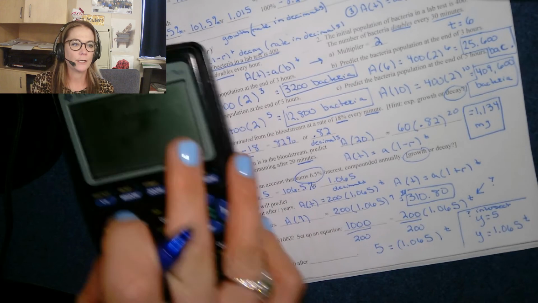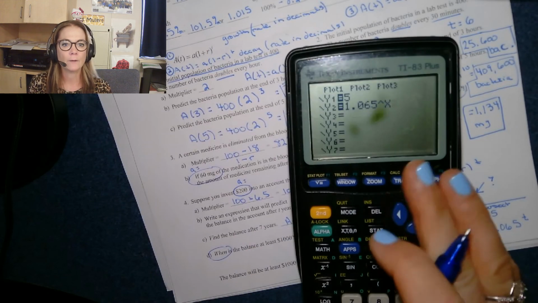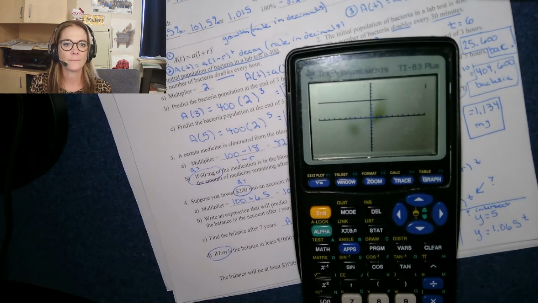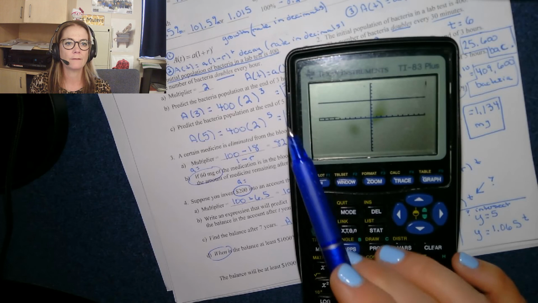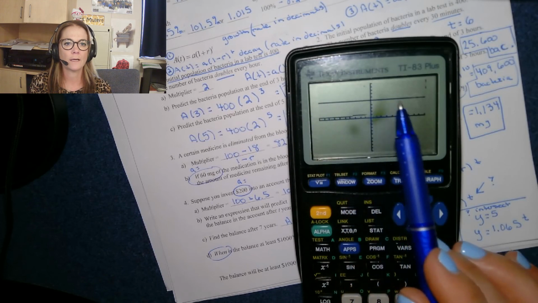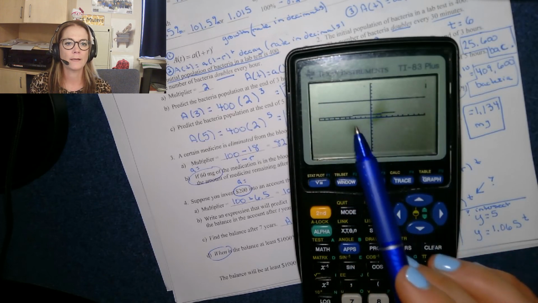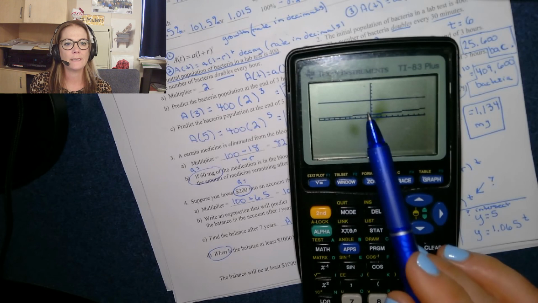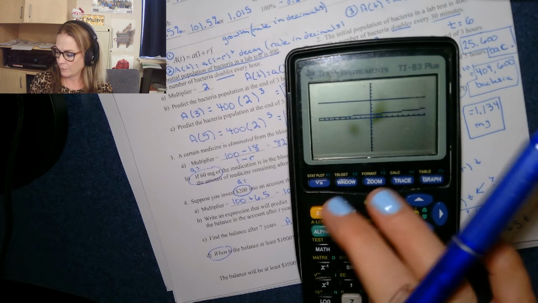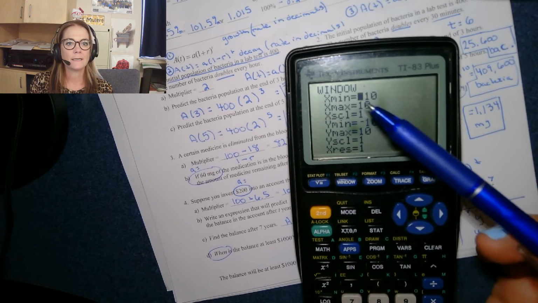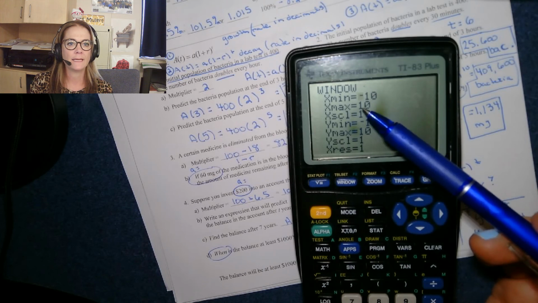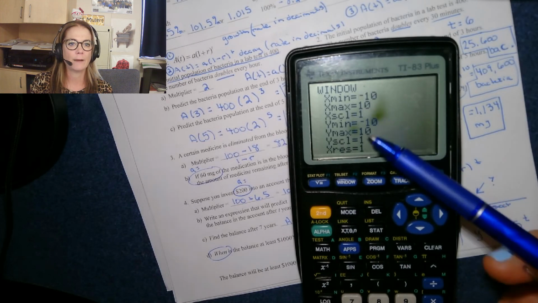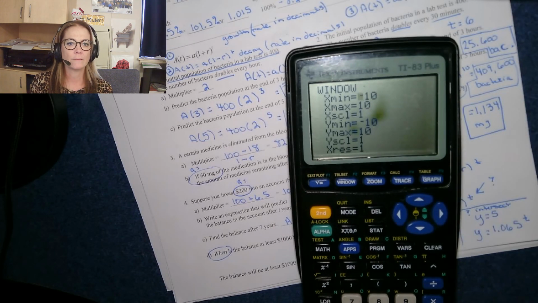So I'm just going to go here and graph. There goes 5. That's y equal to 5. A straight line across. That's a constant. It's a horizontal line. Now I need this to intersect. And it didn't. So that just means, if I look at my window, this is negative 10 to 10, and then negative 10 to 10 scaled by 1. So I need to look further to the right.